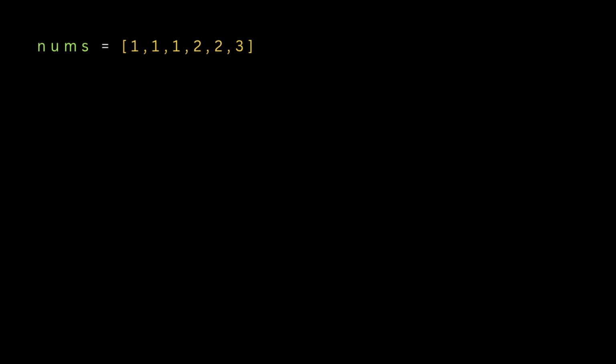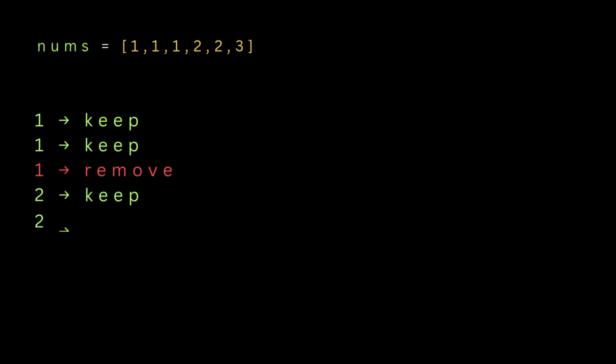Today we are solving Remove Duplicates from Sorted Array 2. The array is already sorted and our goal is to remove extra duplicates in place while still allowing each number to appear twice. Here we have a sorted array. A number is allowed to appear at most twice. So from 3 ones we keep only 2. The two twos are both allowed and we keep the 3. The important part is that we are not creating a new array. We have to modify the existing array in place.